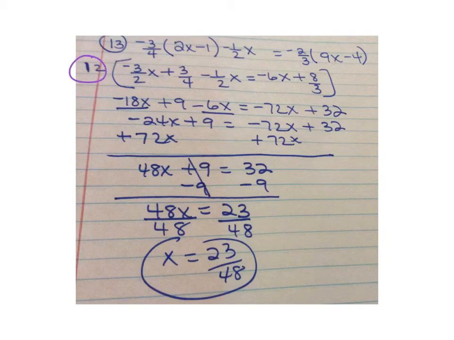Couple of things to make sure you remember here. This term doesn't have a fraction, but I still go ahead and multiply it by 12, so I get negative 72x. And my final answer to the problem is 23/48.